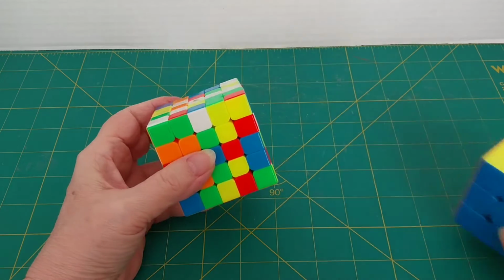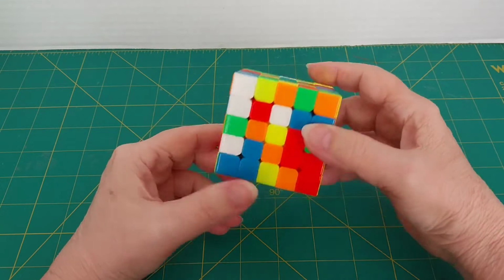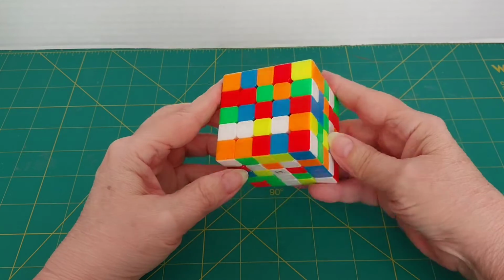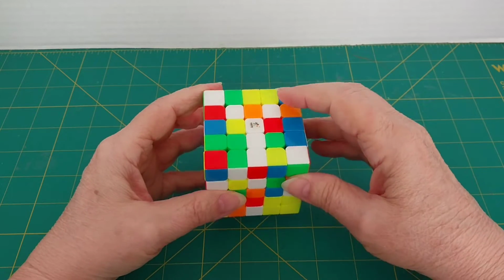So this is just a randomly scrambled 5x5. What I start with is the centers. I always start with white. Since it's an odd numbered cube, the white center is fixed. So I choose that.